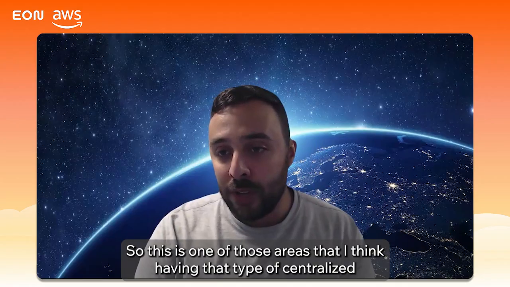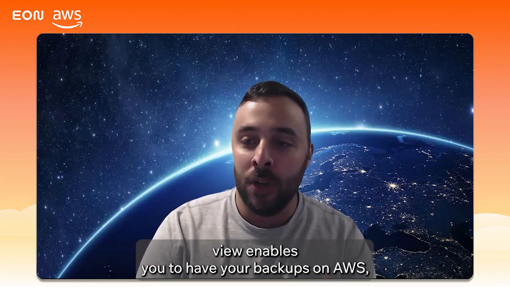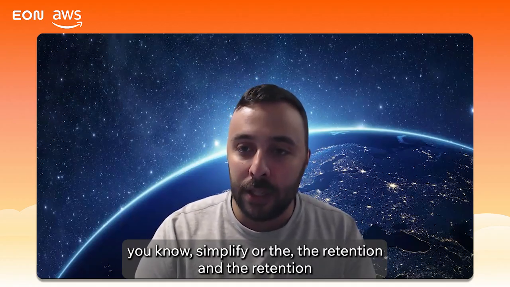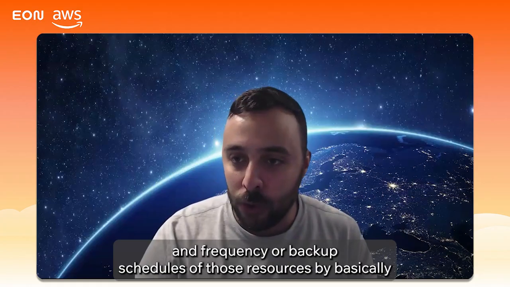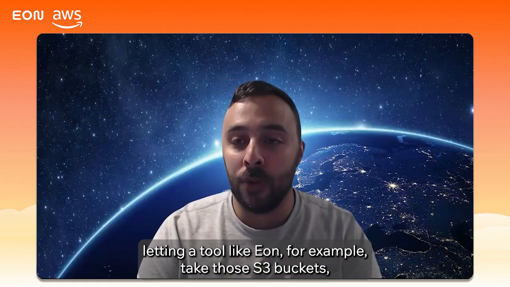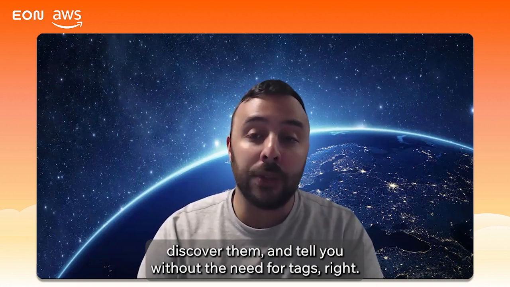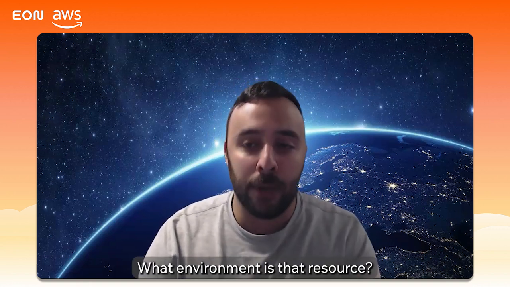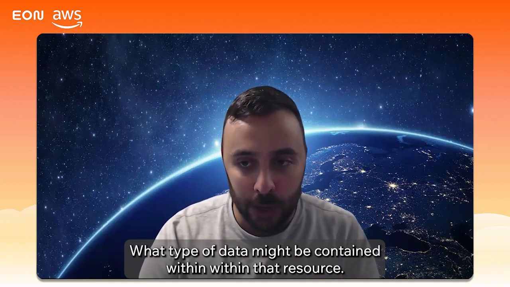So this is one of those areas where having that type of centralized view for your backups on AWS simplifies the retention and frequency or backup schedules of those resources, by basically letting a tool like Eon take those S3 buckets, discover them, and tell you, without the need for tags, what environment that resource is and what type of data might be contained within it.